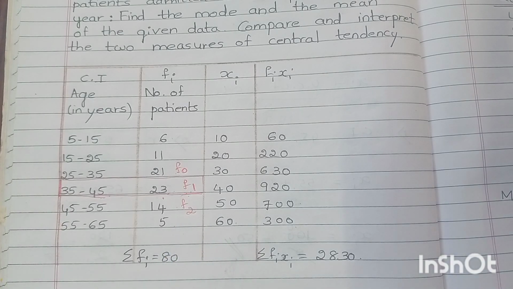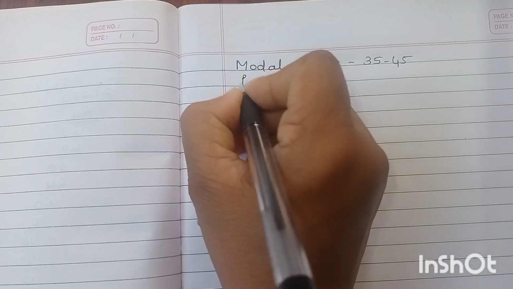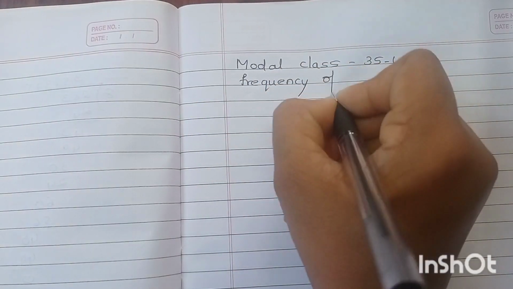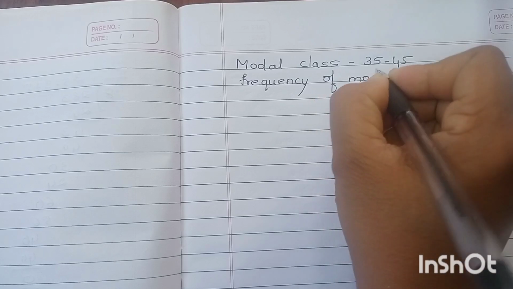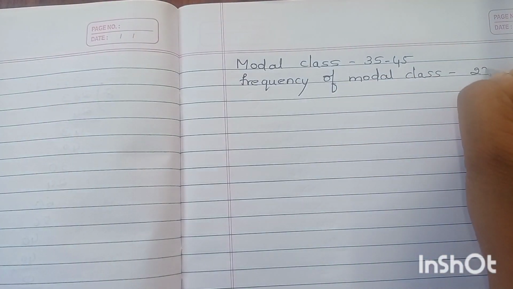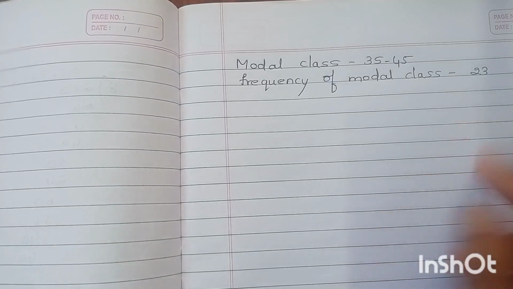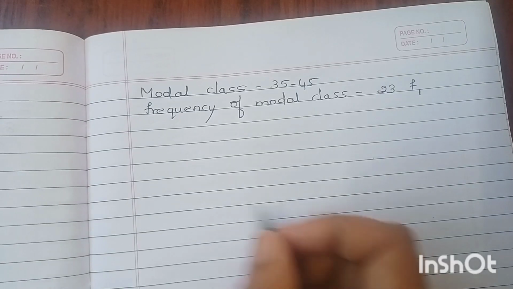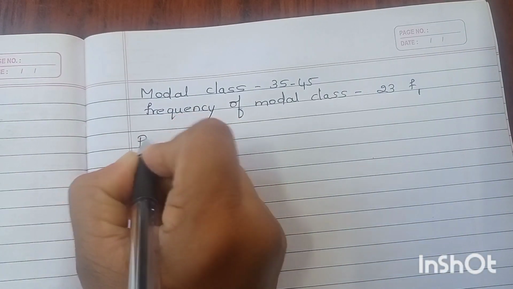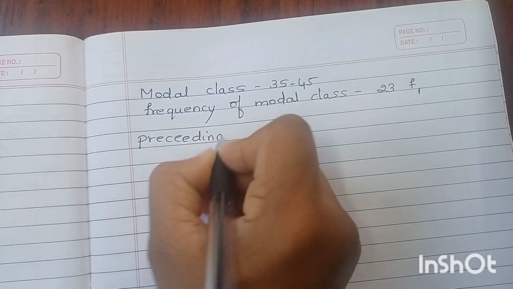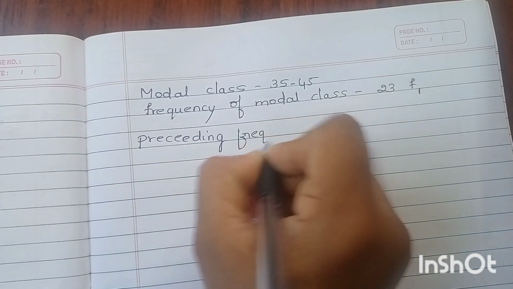Okay, let me write here. Frequency of the modal class is 23. That is F1. F1 is 23. F0, that is the preceding frequency of the modal class.